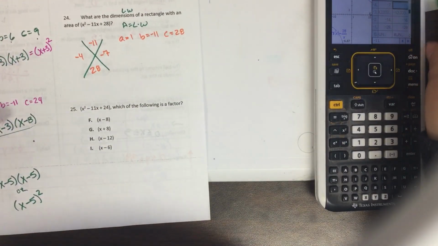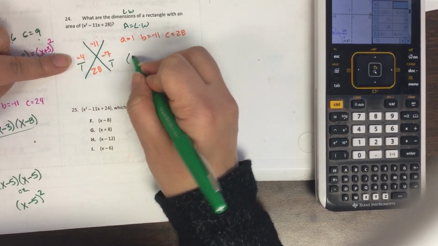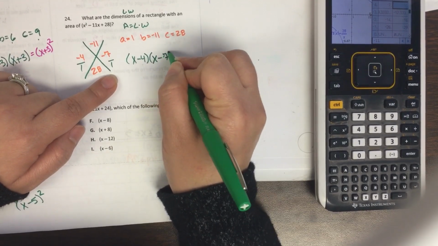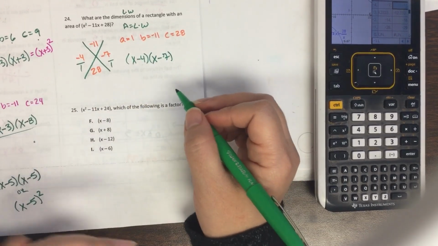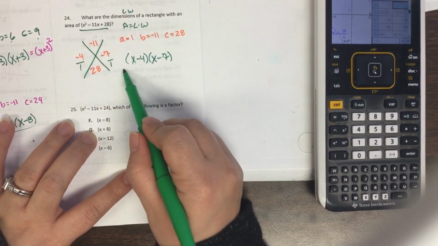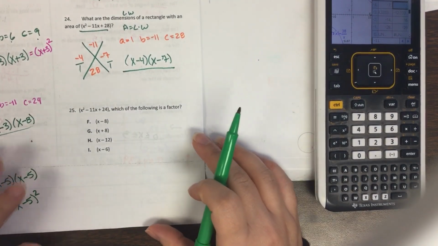Okay, when you go back and divide by the a value of 1, negative 4 divided by 1 is still a negative 4. Negative 7 divided by 1 is still a negative 7. Same thing as before, you can always go back and check your answers by graphing the original and graphing your answer. If you get the same picture, it's correct.